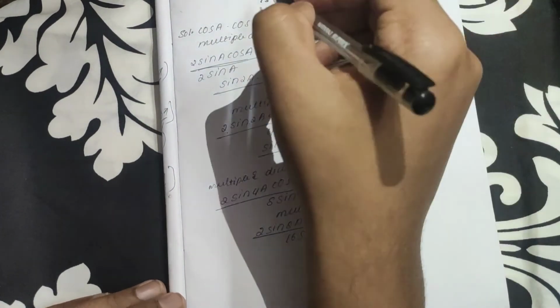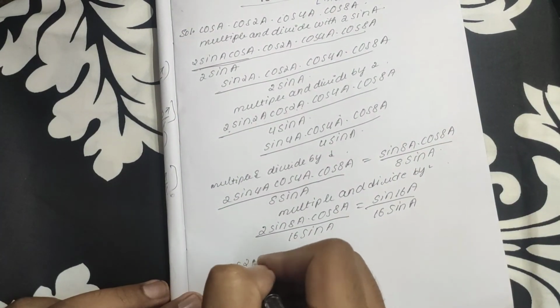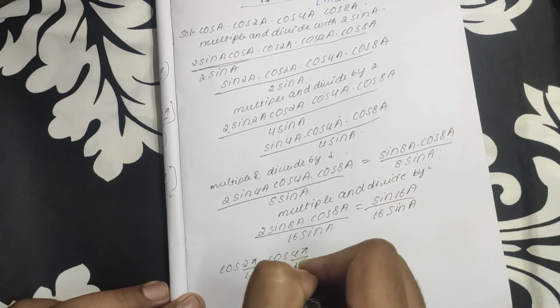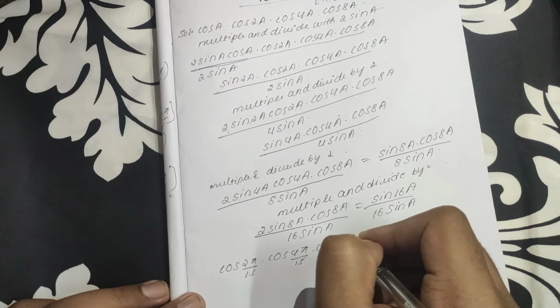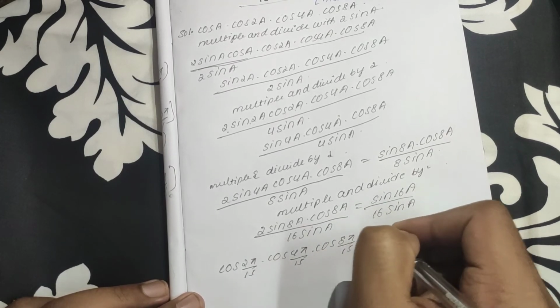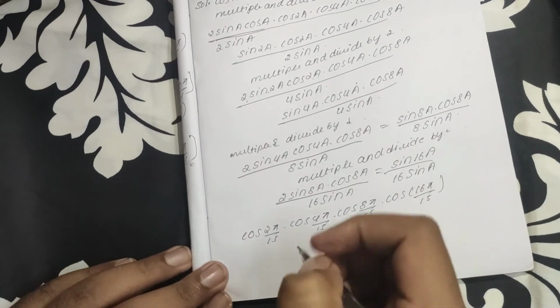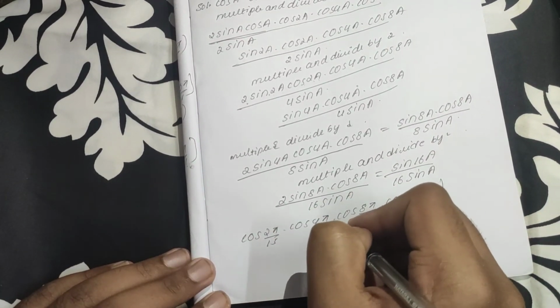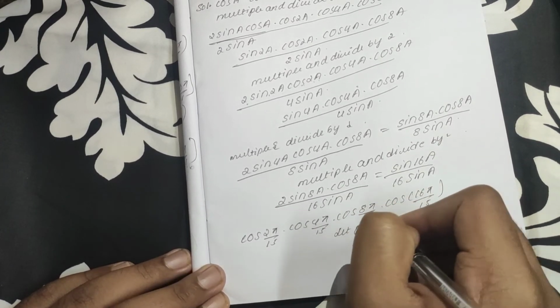Hence reduce, hence let's prove this one, which is cos 2 pi by 15 into cos 4 pi by 15 into cos 8 pi by 15 into cos 16 pi by 15. Let a is equal to 2 pi by 15.